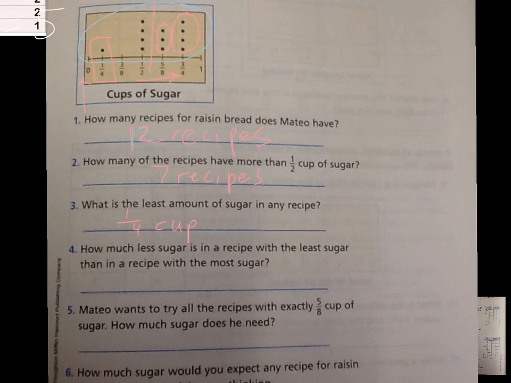How much less sugar is in the recipe with the least sugar than the recipe with the most sugar? Well, the most sugar is 3/4, and then you would subtract the recipe with the least sugar, and that is 1/4. So you would get 2/4. So it would be 2/4 of a cup. That is the difference between the highest and the lowest. Don't do 1 as the highest, and don't do 0 as the lowest, because there's no data points on them.